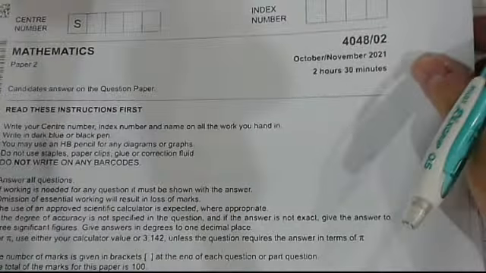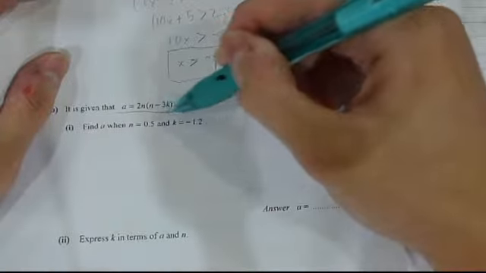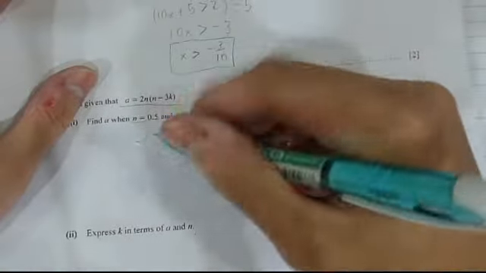This is the 2021 emath paper 2, by the way. It is given that A is equal to 2n times n minus 3k. So this is just subbing in some values.